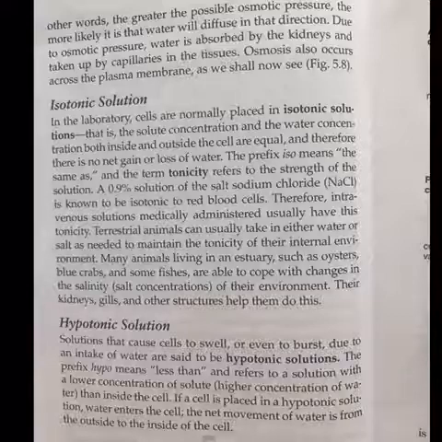Terrestrial animals can usually take in water or salt as needed to maintain the tonicity of their internal environment. Many animals living in estuaries, such as oysters, blue crabs, and some fish, are able to cope with the changes in the salinity, or salt concentrations, of their environment. Their kidneys, gills, and other structures help them to do this.